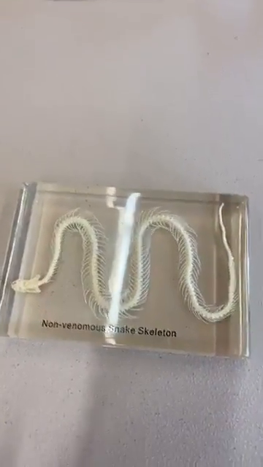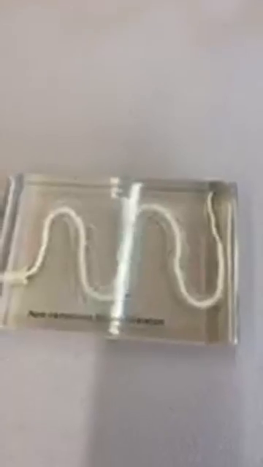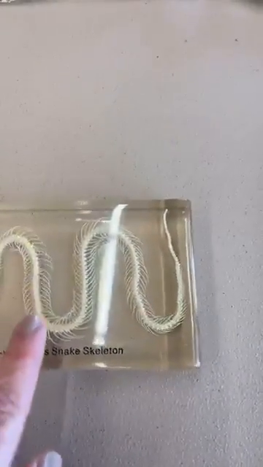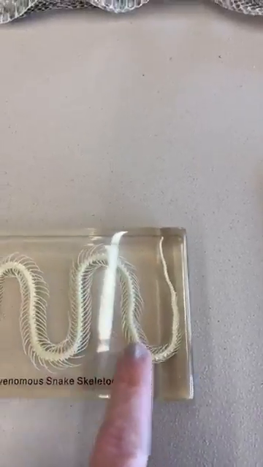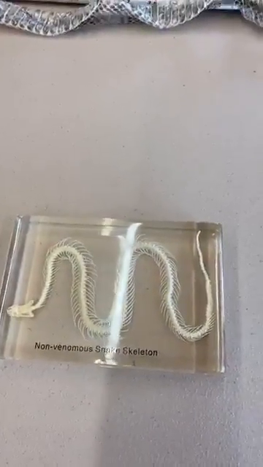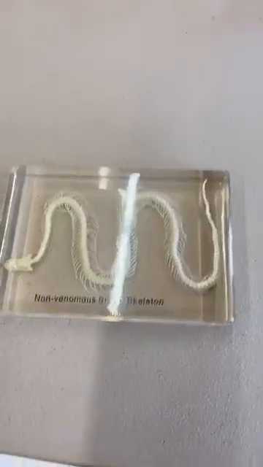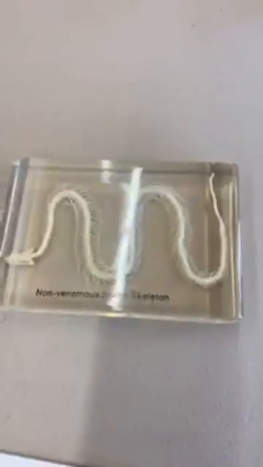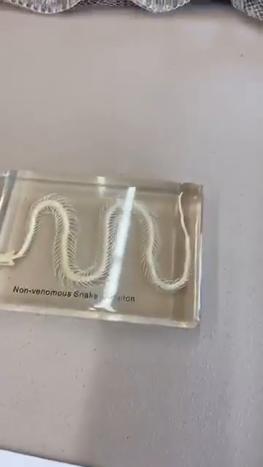That's what the inside structure of a snake looks like. They also have lots of muscle inside along their body. Using the combination of their bones and their muscles, that's what allows them to move around, because of course they do not have any legs or feet to do that.